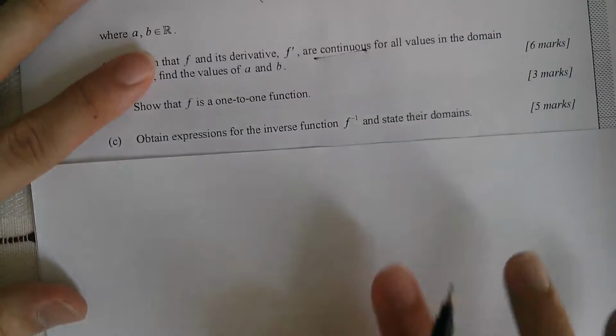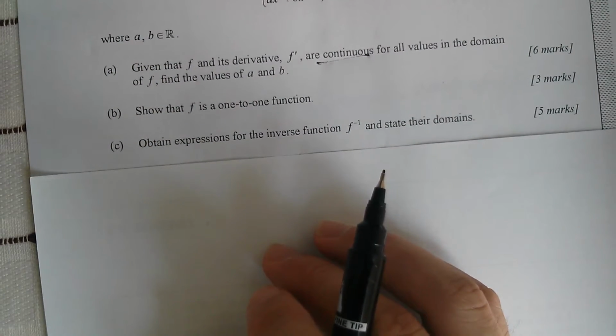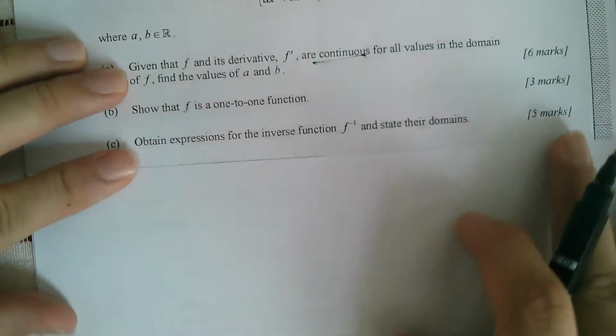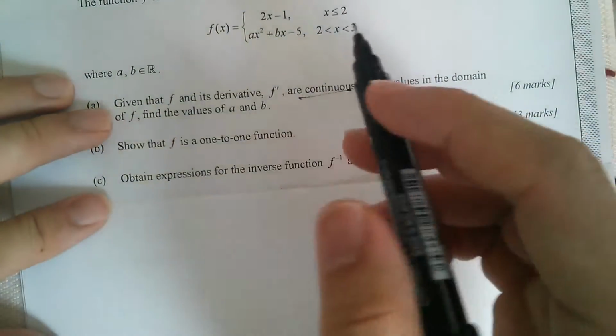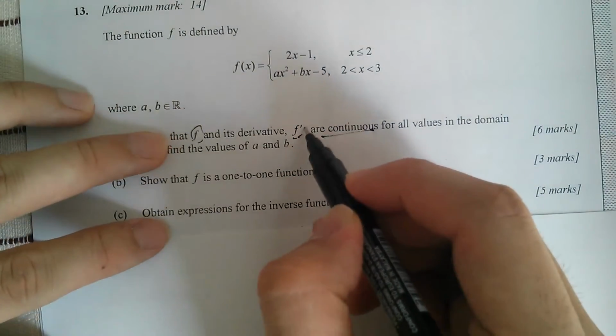All right. So anyway, I've got to admit to my students that I didn't teach you this before because I didn't know this was going to show up. So I hope this video could help a bit. It states that the function f and its derivative f prime.